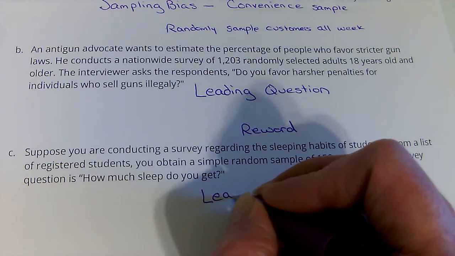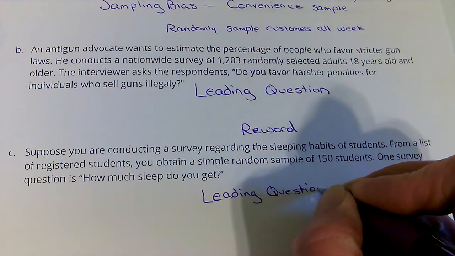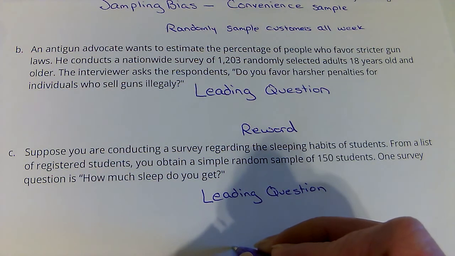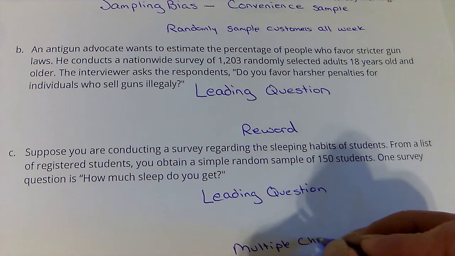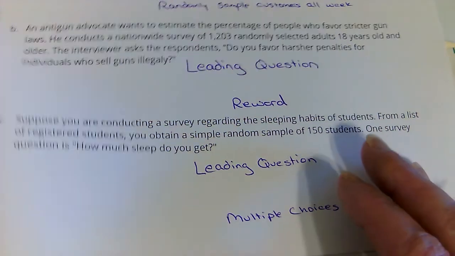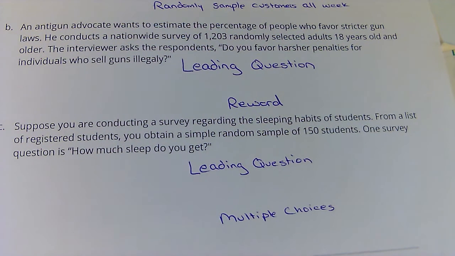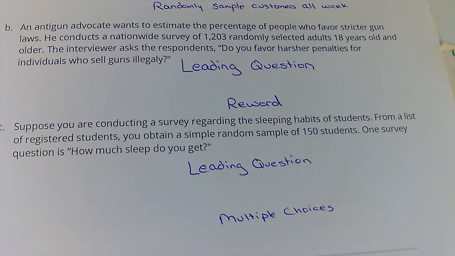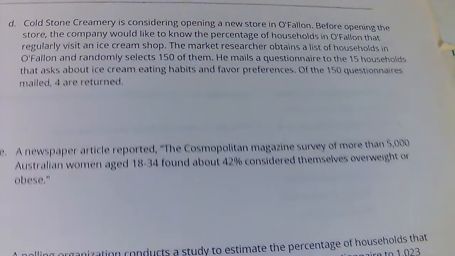That is also a leading question. I think it would be better to have multiple choice for that one. Ranges. Do you get 1 to 3 hours, 4 to 6, 7 to 9? But not just how much sleep do you get. That leaves it way too open that somebody could say, I get enough. I don't get enough. I get too much. You need to be more specific.